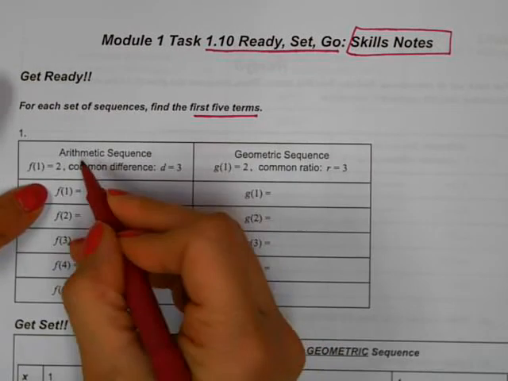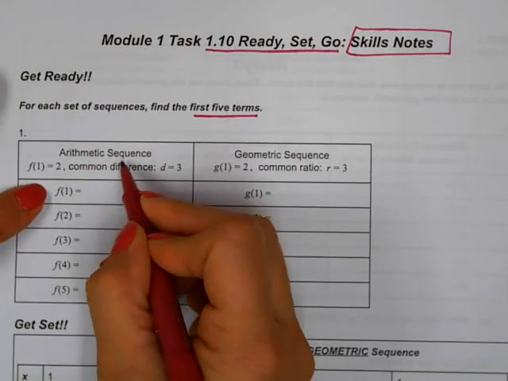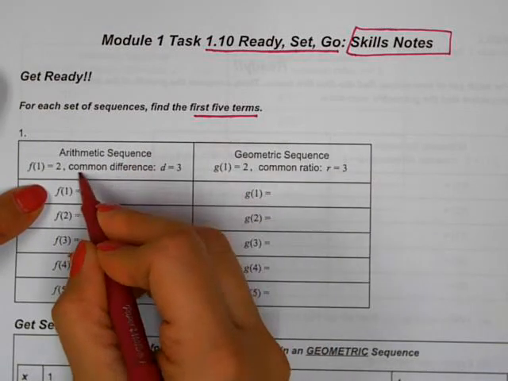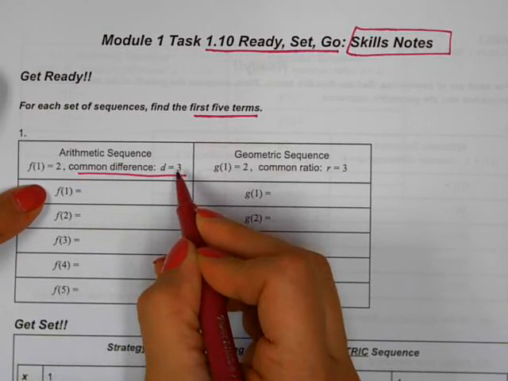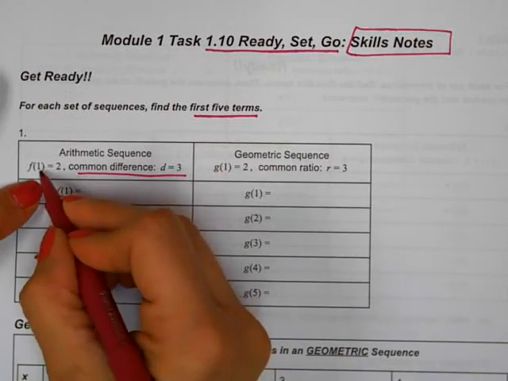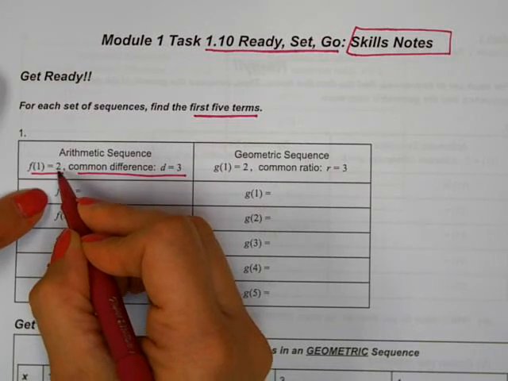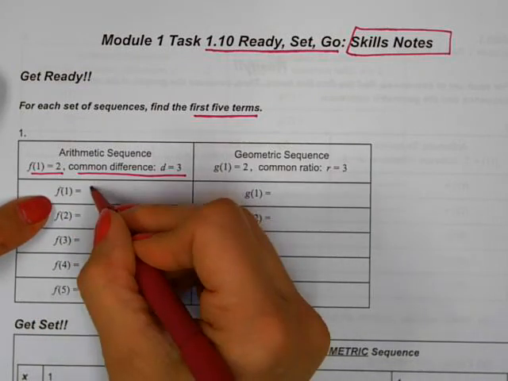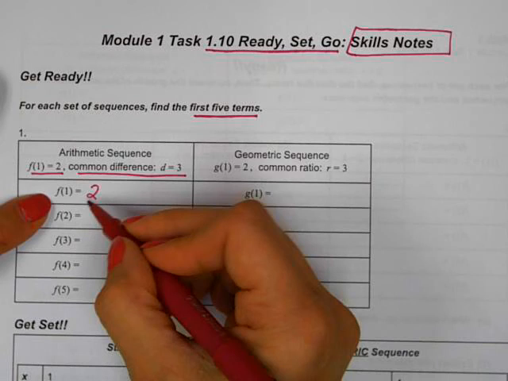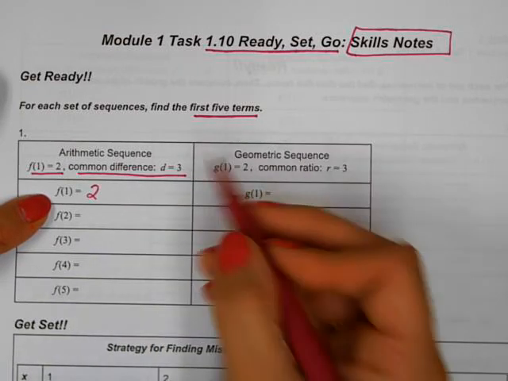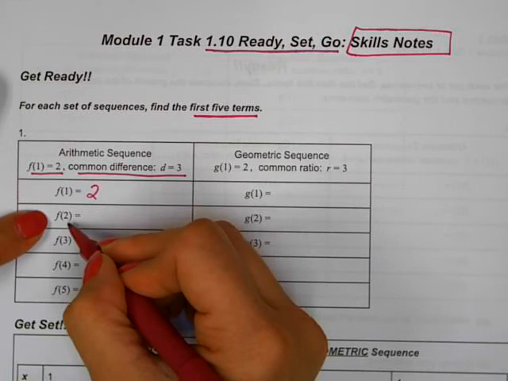They're telling me it's an arithmetic sequence. Arithmetic means you're going to add or subtract the same pattern. The common difference is 3. So let's take a look here. F of 1 is 2. That tells me the starting number is 2, and that is very important because I can't add 3 unless I have a starting number. So how do I get the second term?